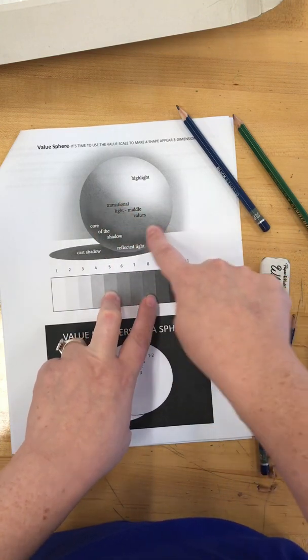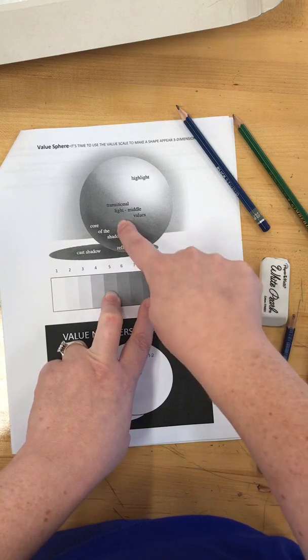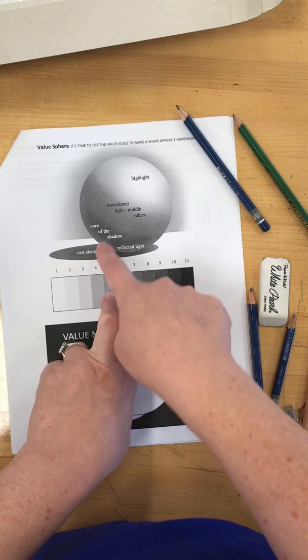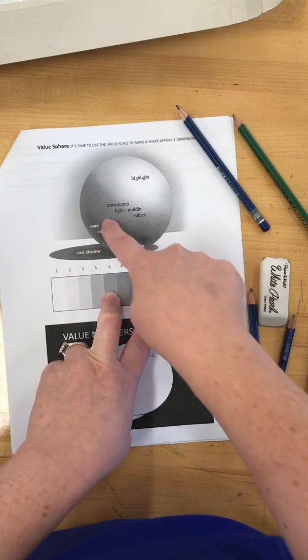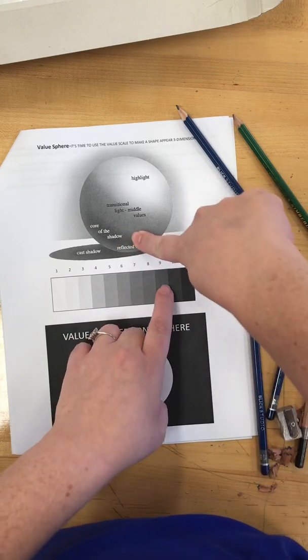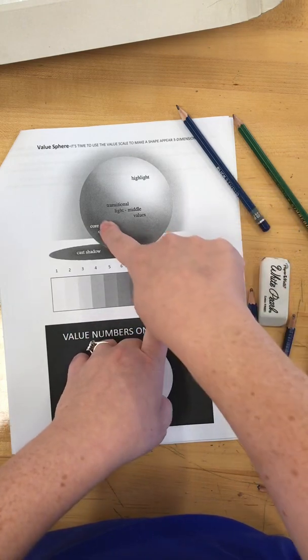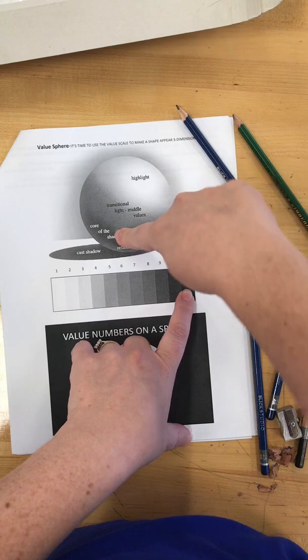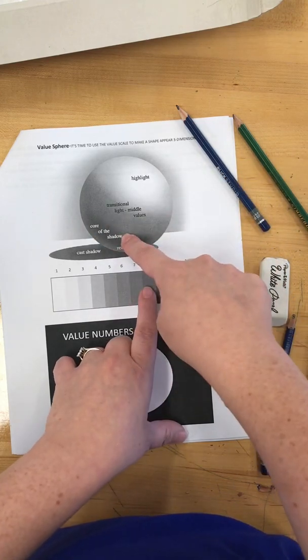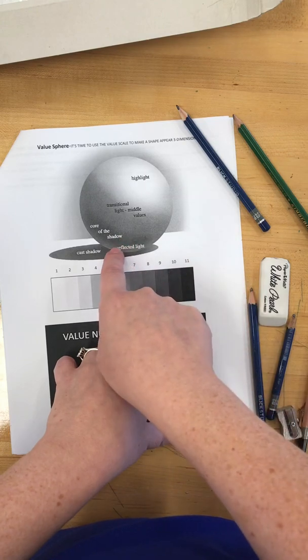Then you have a core shadow right here. Now your core shadow does not go to the end of your circle. It's about three-quarters, 75% of the way through your circle, and that is where you'll get about an 8 or a 9 value. We never go fully 11 in the core shadow, okay? So you're going to go about an 8 or a 9 value here, and then you go backwards.